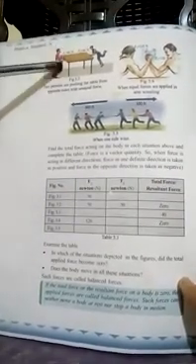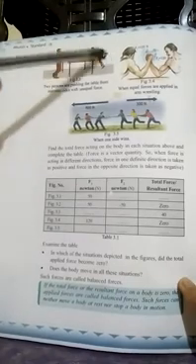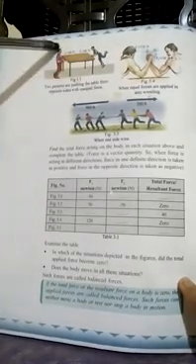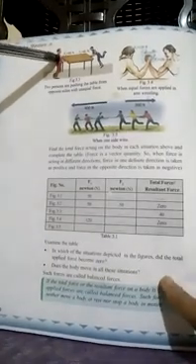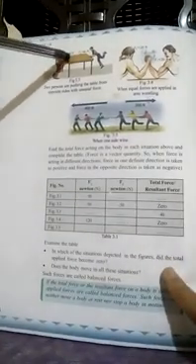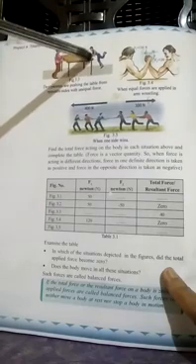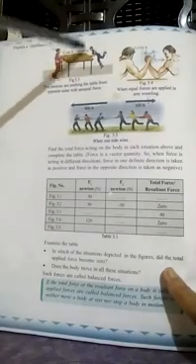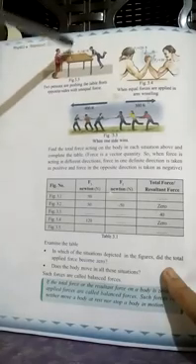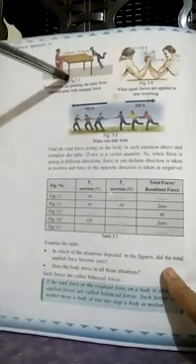Yes, children, here you can see the object, a table. One person is pushing it with a force of 80 Newton. The other person is pushing it with a force of 40 Newton. So the total force acting on it will be 80 plus minus 40, that is 40 Newton.